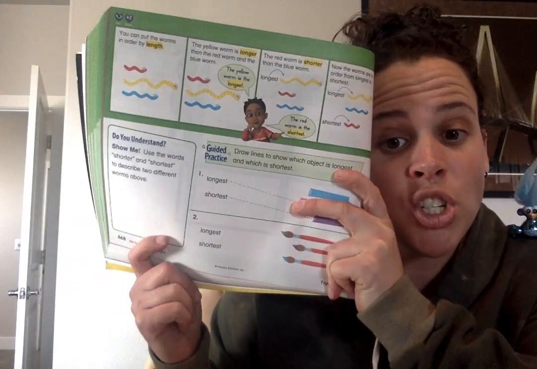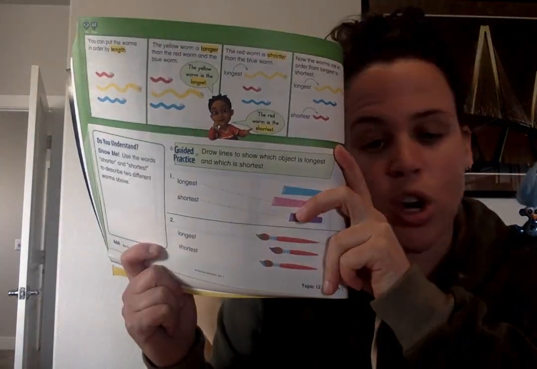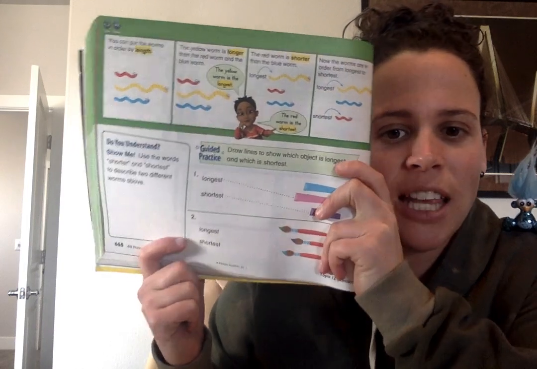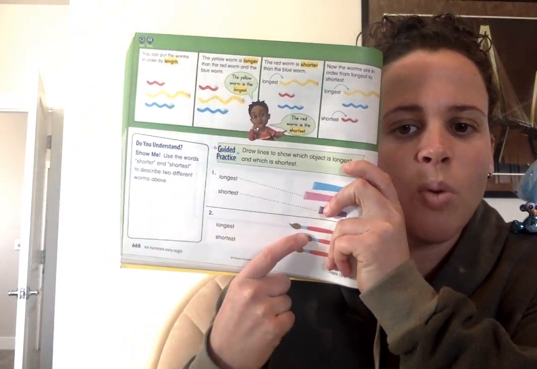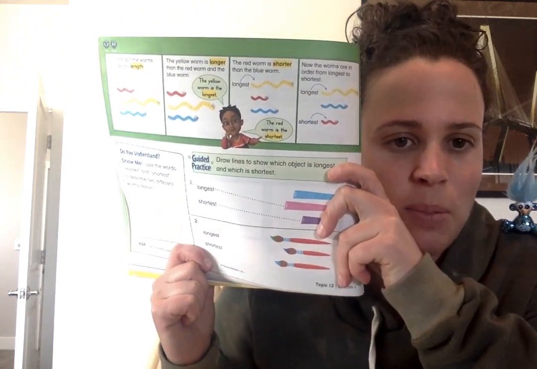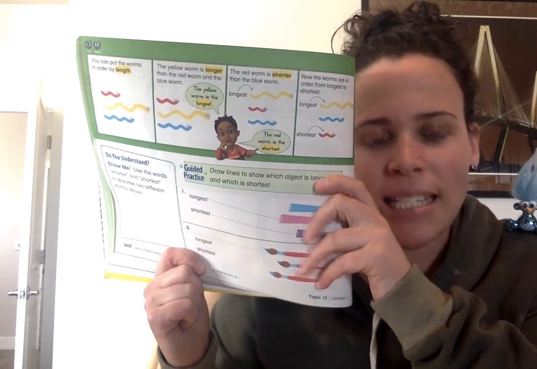Okay, which one is the shortest paintbrush? Draw your finger from the word shortest to the shortest paintbrush, and hopefully you did a little imaginary line from the word shortest to the purple paintbrush with the purple at the tip of it. Nice job, Smarties. So, this is what we're working on today. All right, using the words longest, shortest, longer, and shorter.